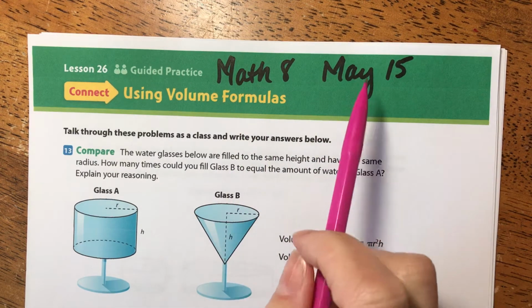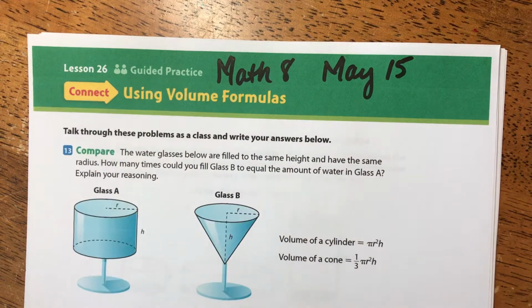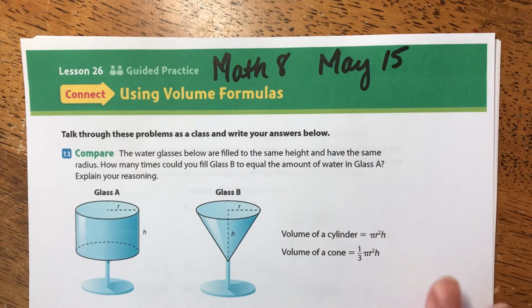It's May 15th. Math 8. We're at the end of lesson 26, the guided and independent practice. So that means we'll have our quiz on Monday.